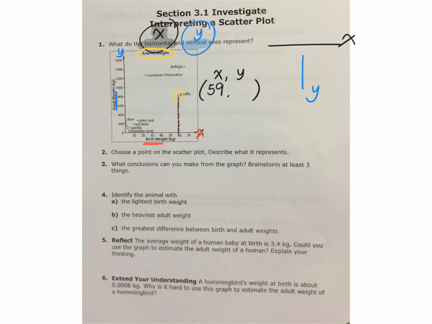So you can take your ruler. Line it up with the point vertically, and then we're going to go across, right? Because I have to figure out, look here, see what I'm doing? What is the adult weight, roughly? Approximately 800. Sure, we'll leave it at 800. Okay, so that's the point we chose for number 2.